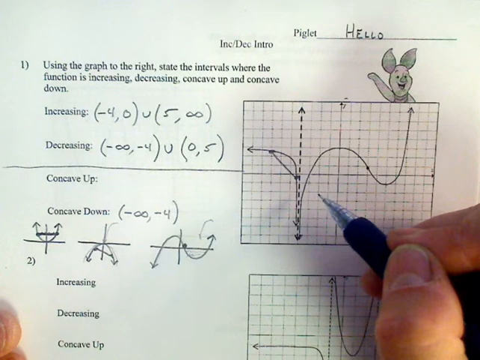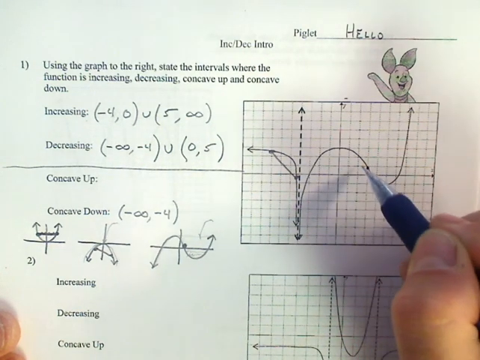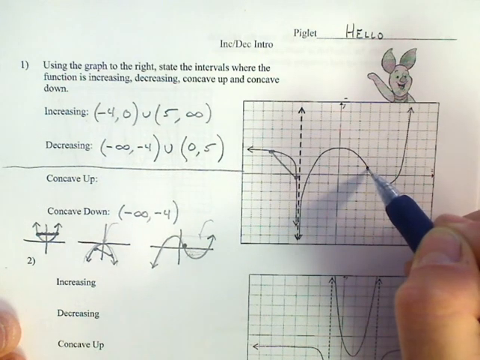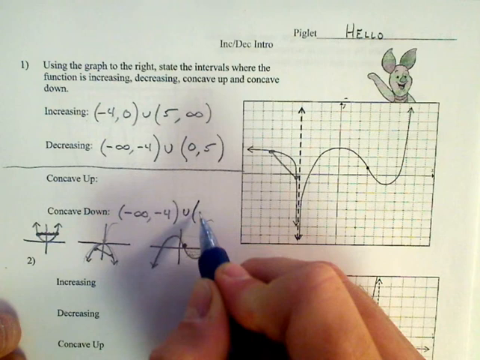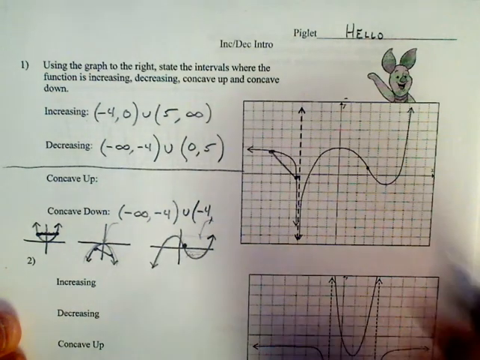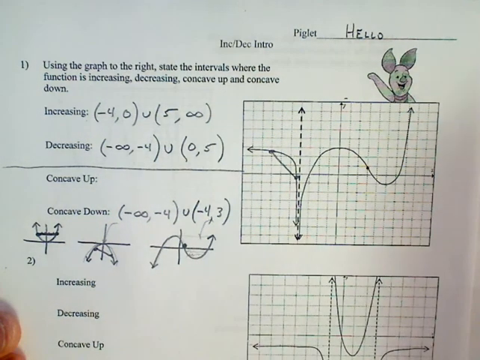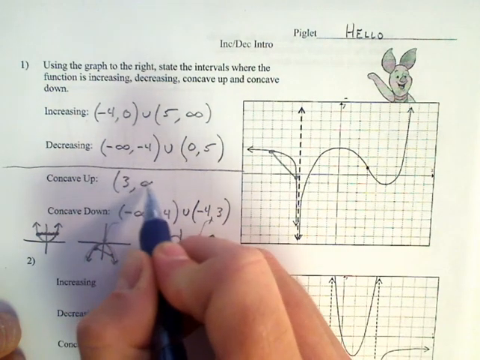Then if you go to the other side of the asymptote, this section is an upside down parabola. That's concave down, and we start from the asymptote and we go to the dot that I've provided. So we have back-to-back concave downs from -4 to that x value of that dot, which is 3. And then one concave up section that starts at 3 and goes forever.